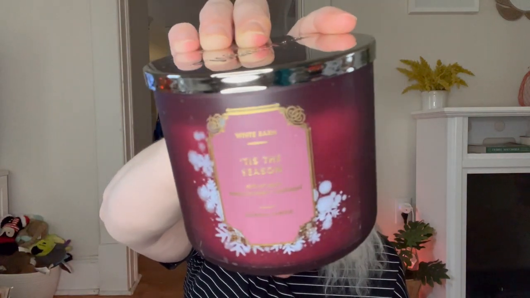And then for Christmas candles, this one I've bought a million times, but it's 'Tis the Season. It's just rich red apple, sweet cinnamon, and cedar wood. If you guys can even see that. So I just figured I'd stick with tried and true because it can be hit and miss when you order candles online. And then I also got one of my favorites, Spiced Apple Toddy.